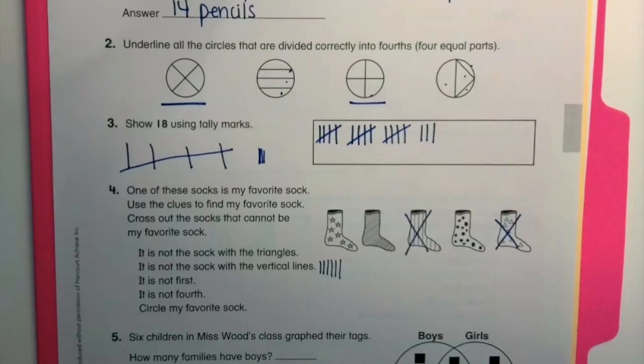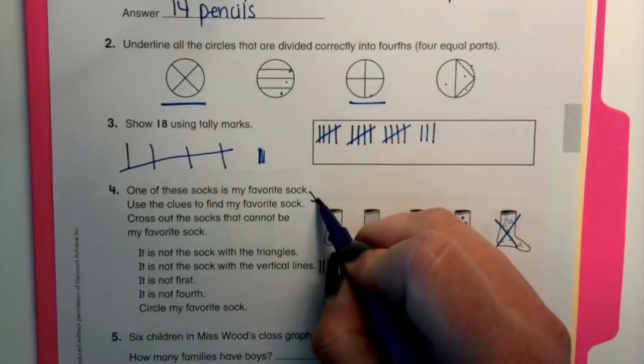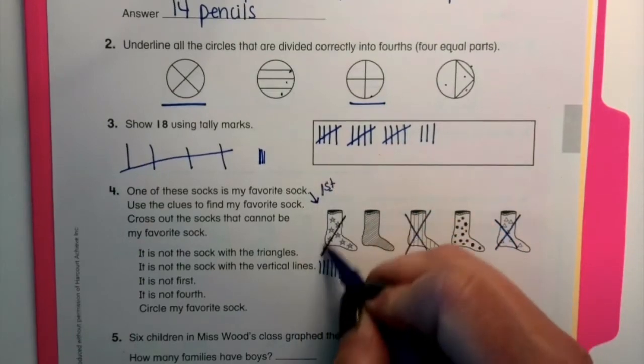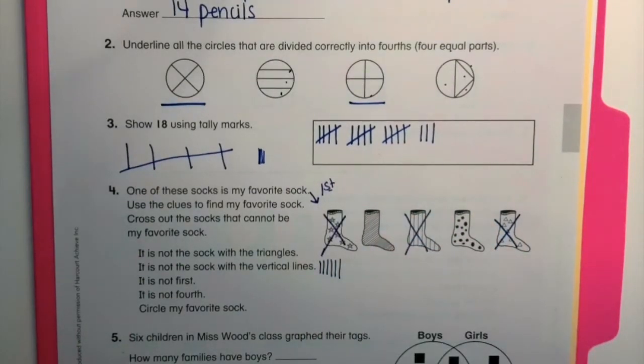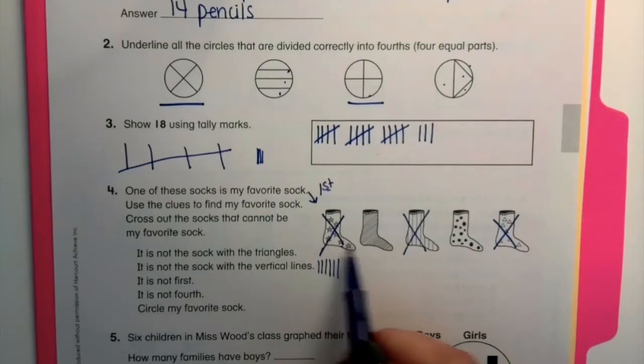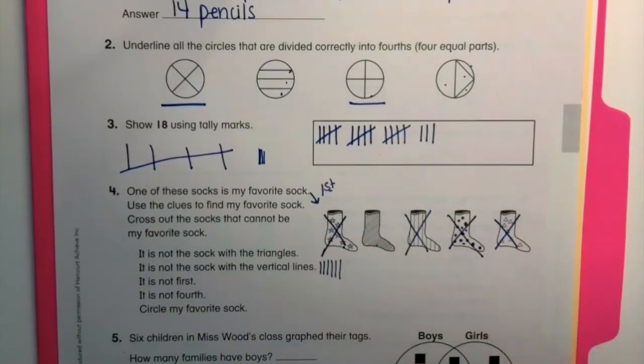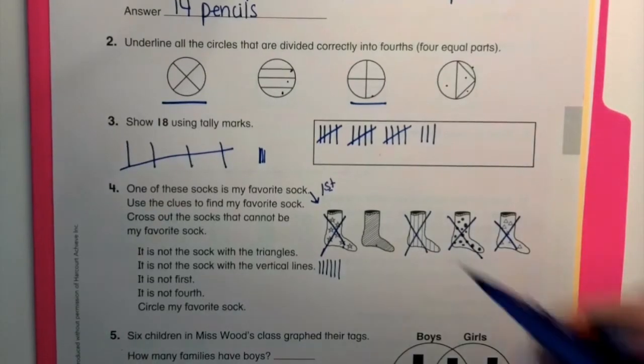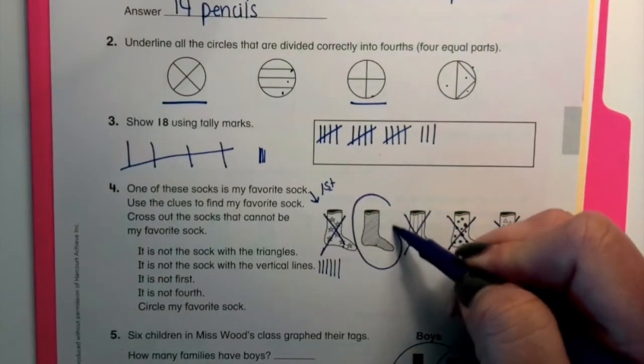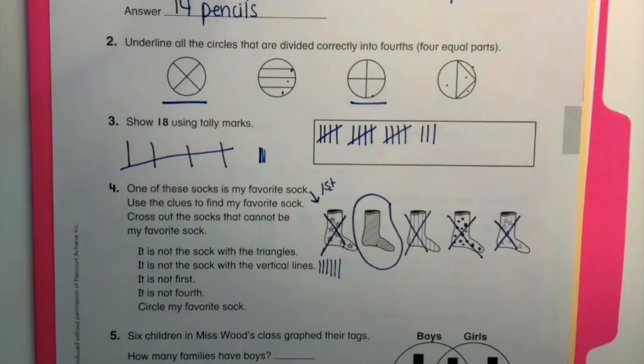It is not first. Remember that this is first. Can't be the one with the stars then, can it? It is not fourth. First, second, third, fourth. Can't be the polka dot ones either. Circle my favorite sock. It's the one with the oblique lines, isn't it?